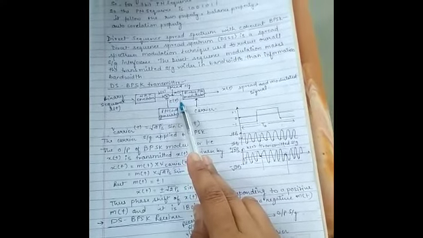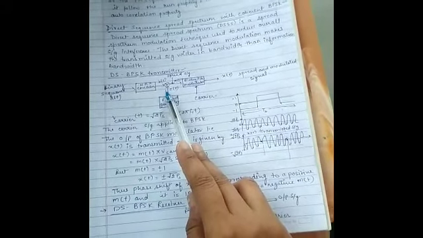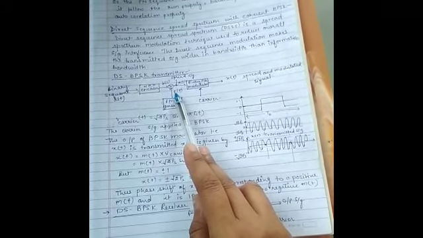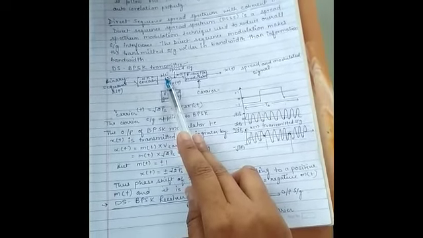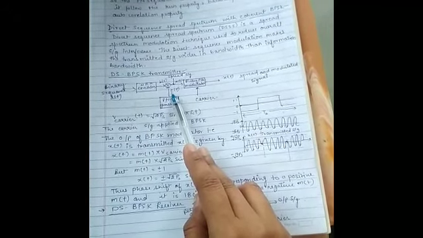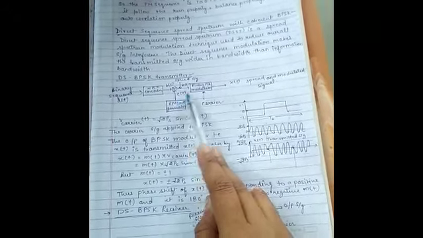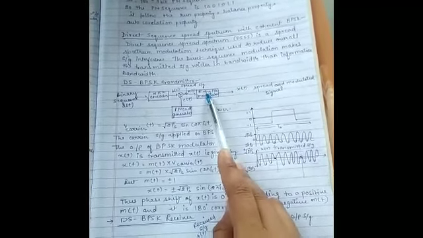uses two stages of modulation. The first stage uses a product modulator or a multiplier with b(t) and c(t) as its input, and the second stage consists of the BPSK modulator.